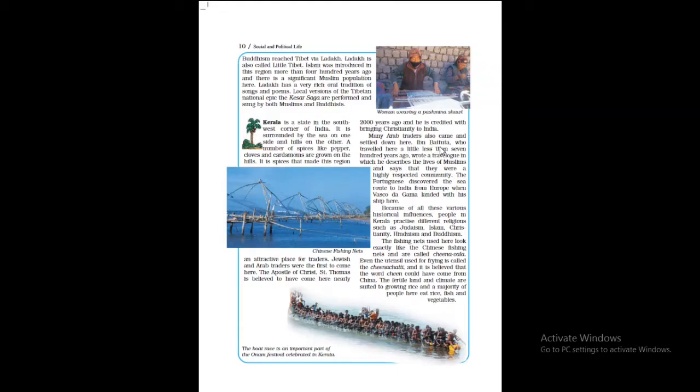Ibn Battuta, who traveled here a little less than 700 years ago, wrote a travelogue in which he describes the lives of Muslims and says that they were a highly respected community. Travelogue means a book or film about the places visited by a traveler. That is called a travelogue.